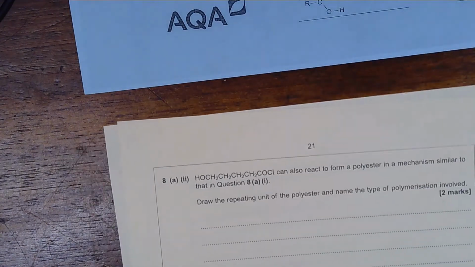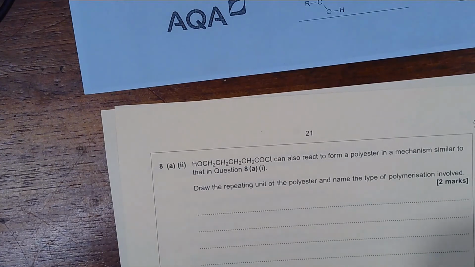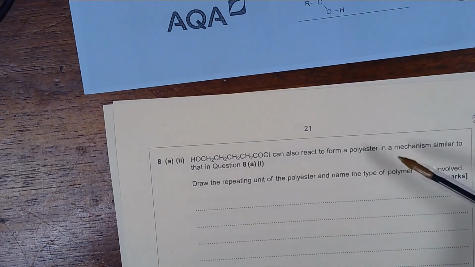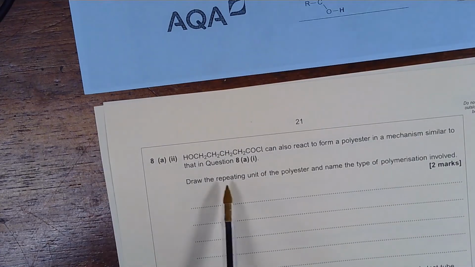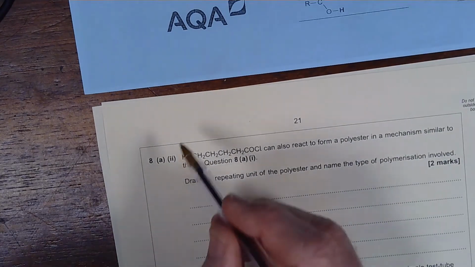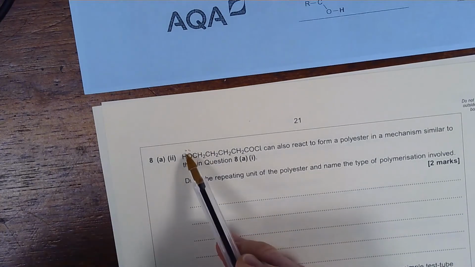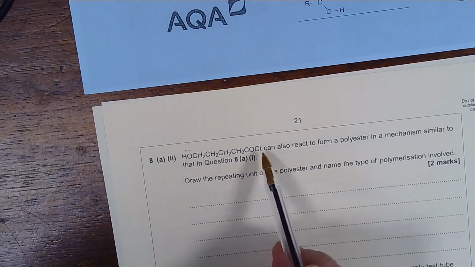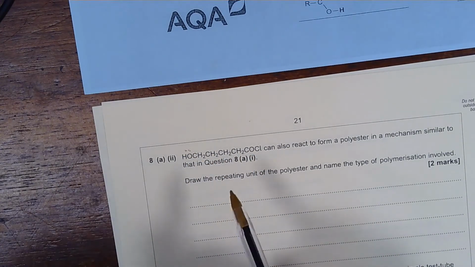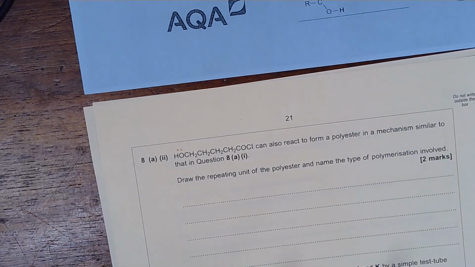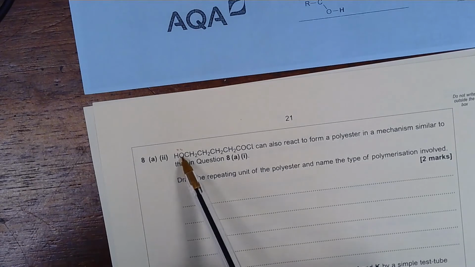The same molecule that formed the cyclic compound can also form a polyester. Well, in that case, of course, rather than this oxygen lone pair reacting with itself, it can react with another molecule of this compound. So to draw the repeating unit, what you will need to do is to make sure that you don't make any mistakes in terms of putting things down that are repeating further. So you want to start at a particular position. So you might start with this oxygen.